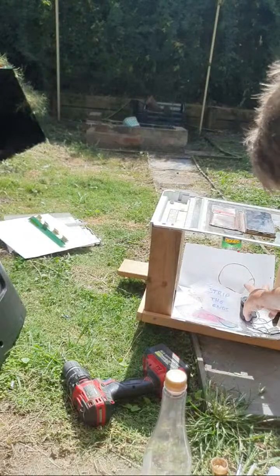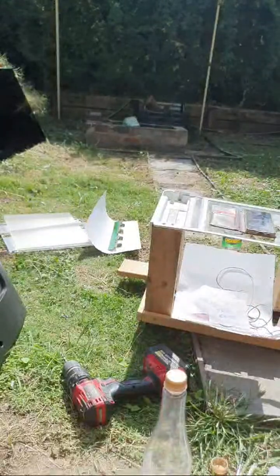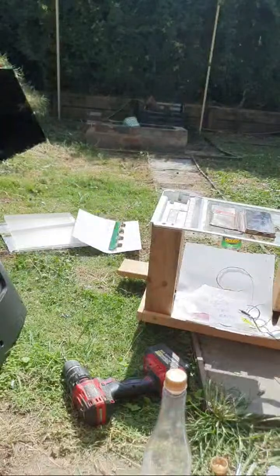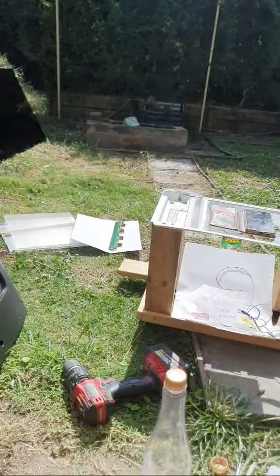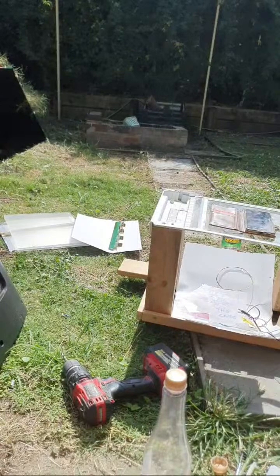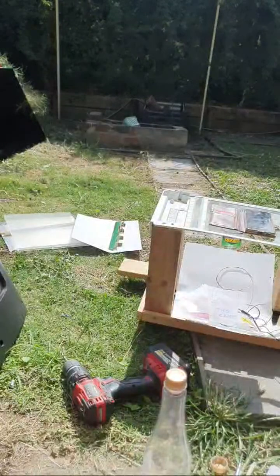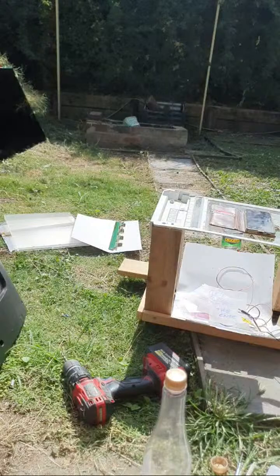Right. Yoink. Grab the scissors. Hope this takes less than half an hour. If not, I'll have to try it again.